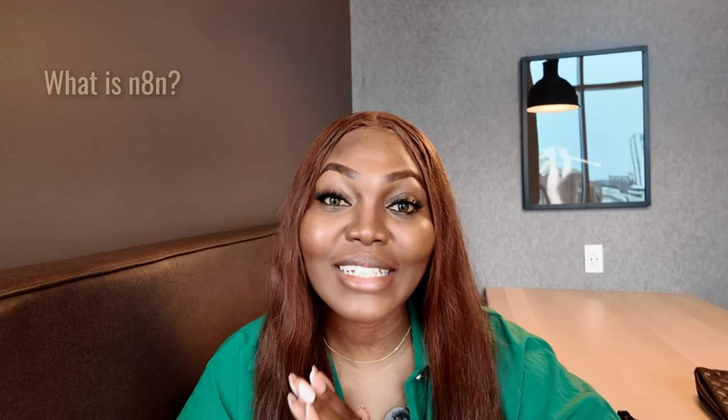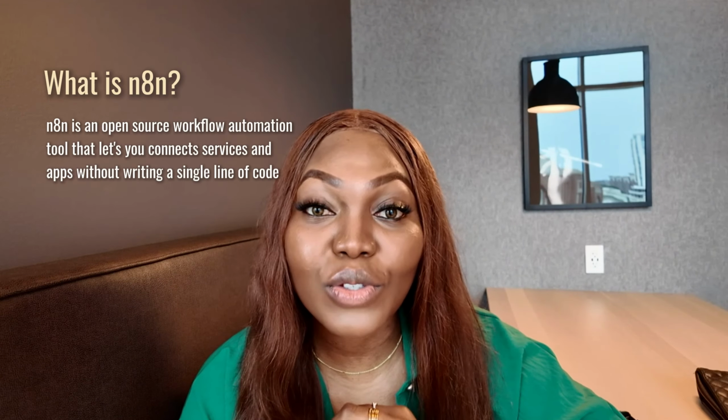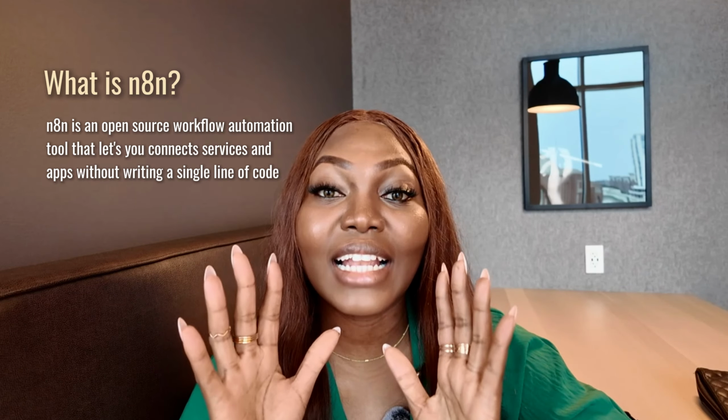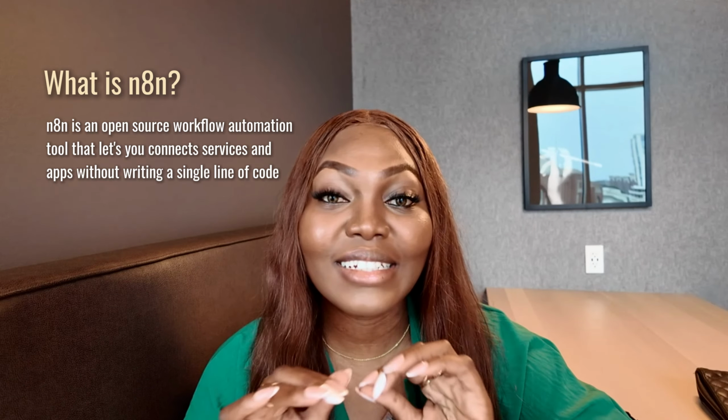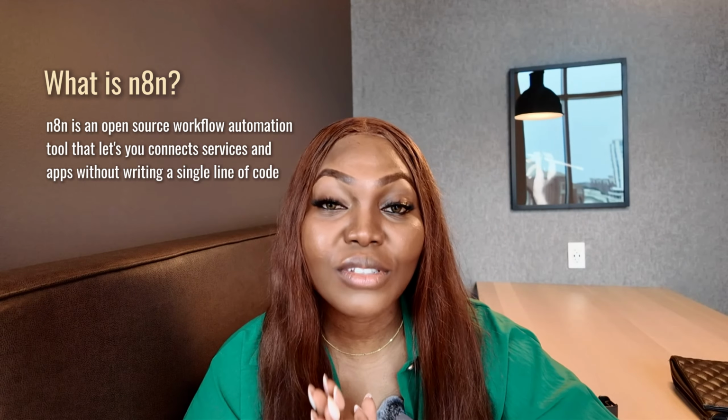First things first, what is n8n? n8n is an open source workflow automation tool that lets you connect services and apps without writing a single line of code. Think of tools like Zapier and Make, but this is more flexible and self-hosted. Today, we'll use it to send out automatic emails when a trigger happens.